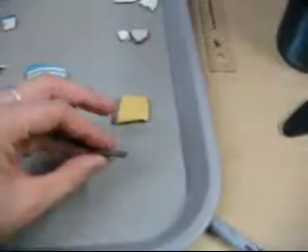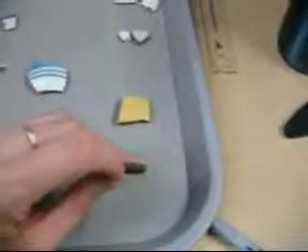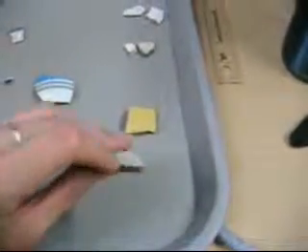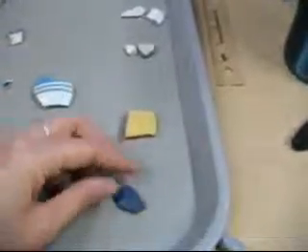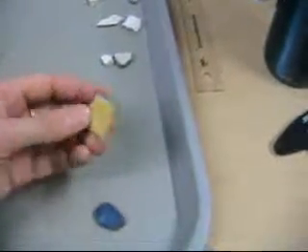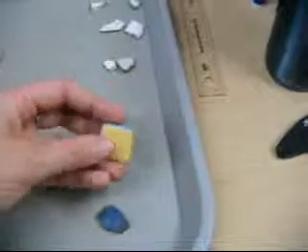Over here we have kind of a cool piece of redware. It's called redware because the inside, the paste, is red. So interesting. Over here, yellowware. Again, a really clever name for a yellow ceramic.